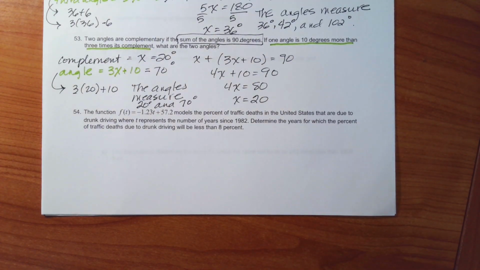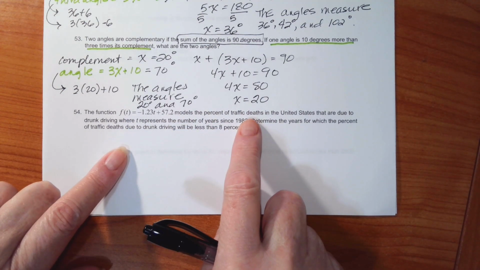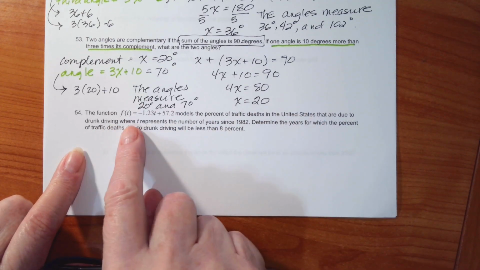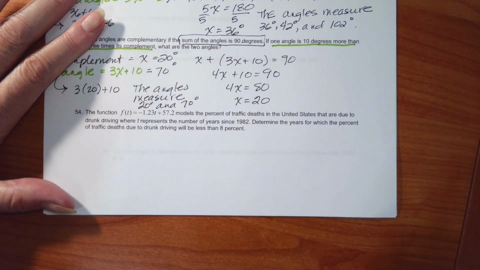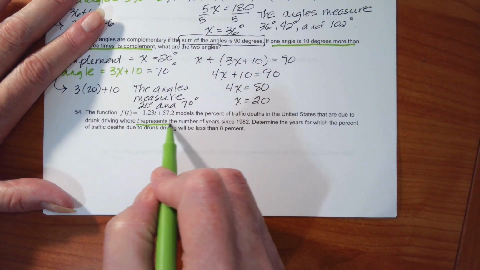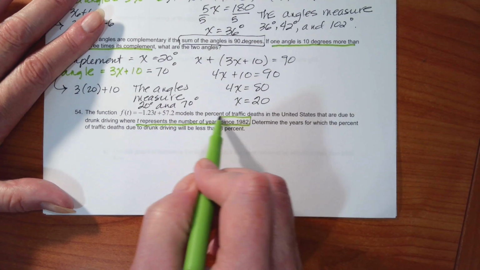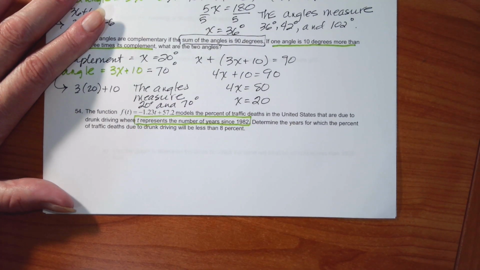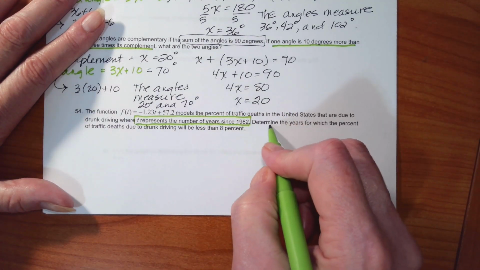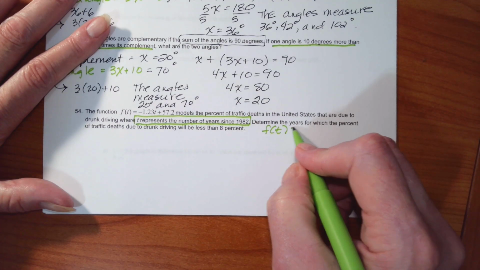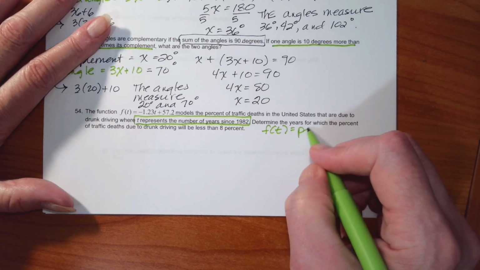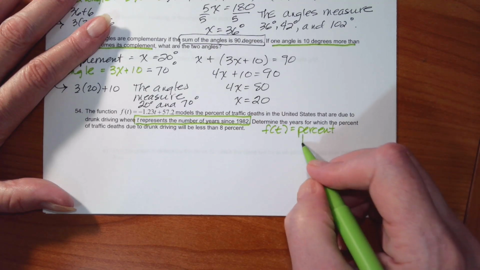Okay, the function f of t equals negative 1.23t plus 57.2 models the percent of traffic deaths in the United States that are drunk driving, where t is the number of years since 1982. So f of t equals the percent of traffic deaths.